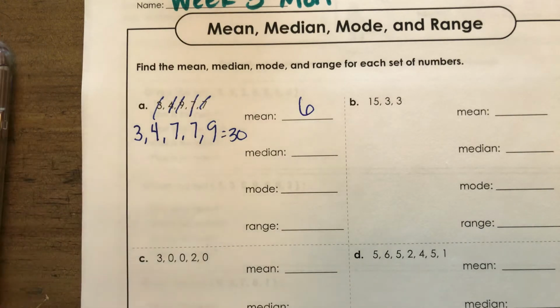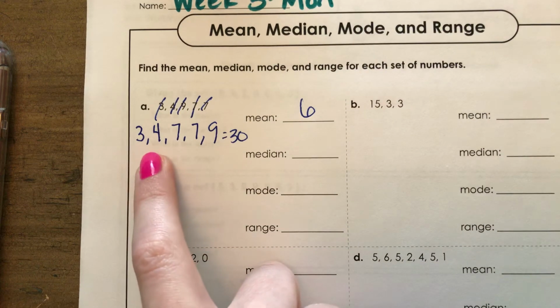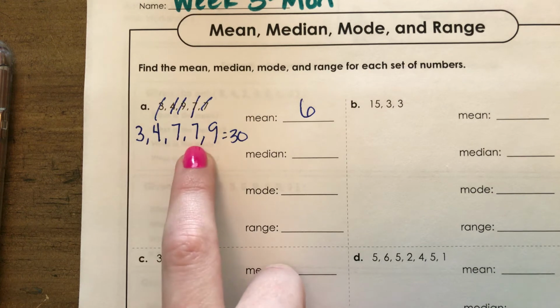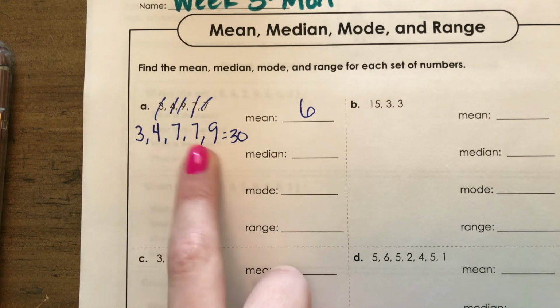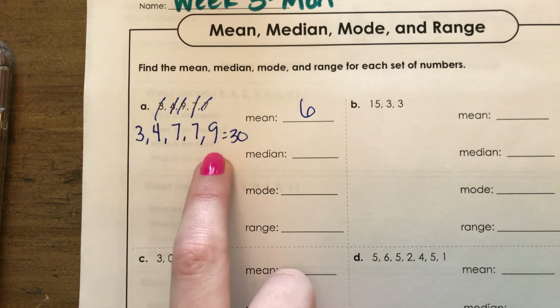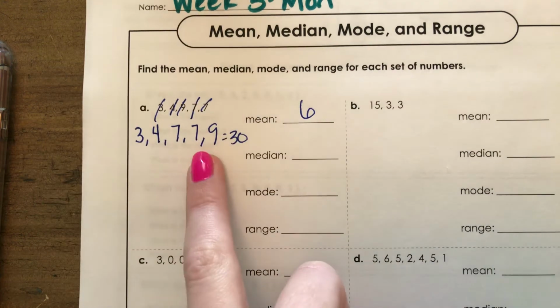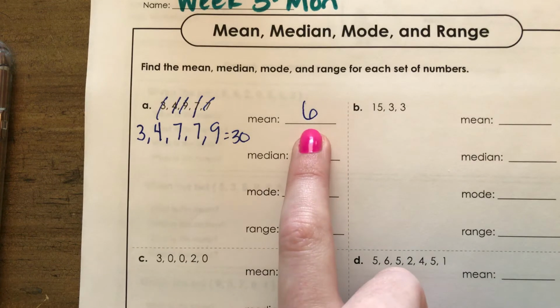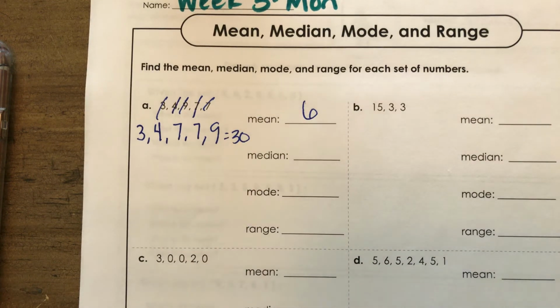So if these were quiz scores and they were out of 10, you know, that's how I grade. We've got a 3 and a 4. That's not good. That's like a 30 and a 40%. 70, 70, 90. There's 3 grades that are passing. So if we were to figure out what is your overall quiz grade, it'd be a 60. Need to do some studying.